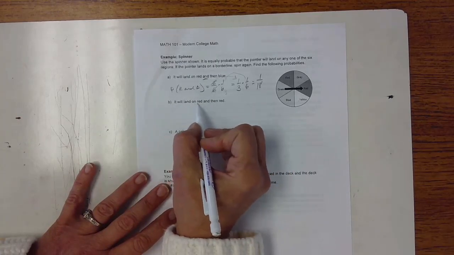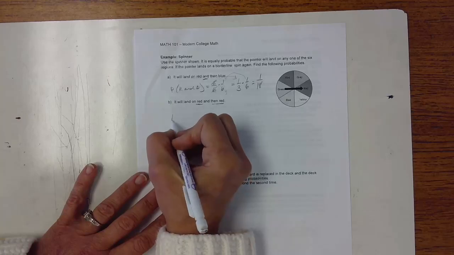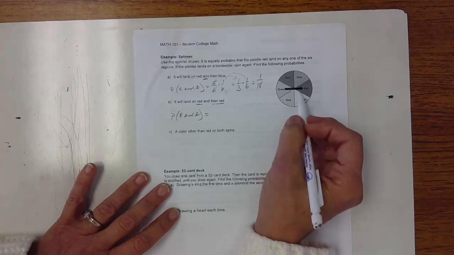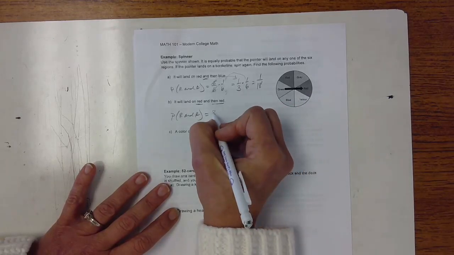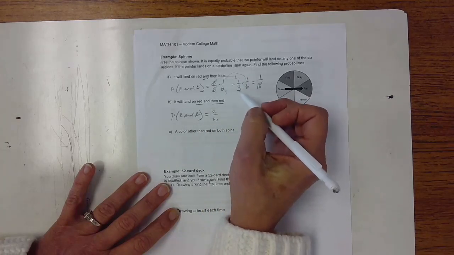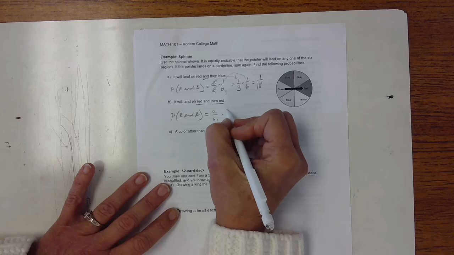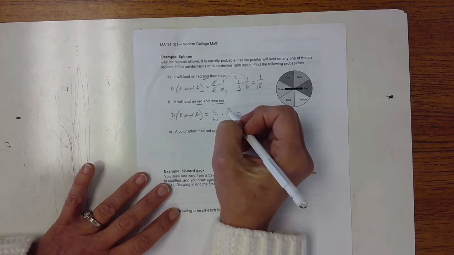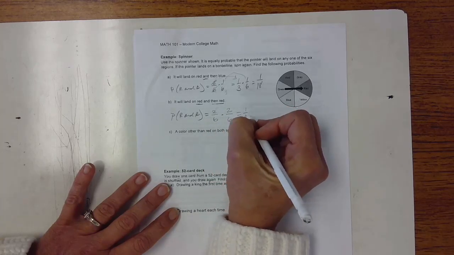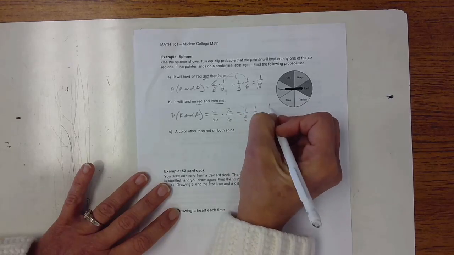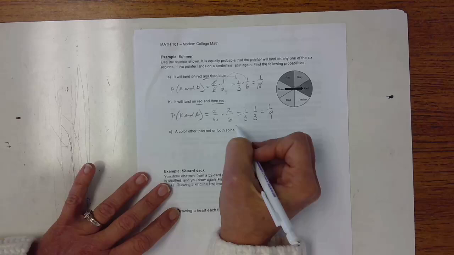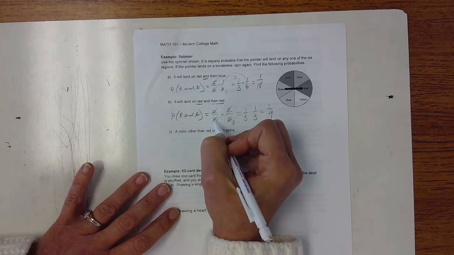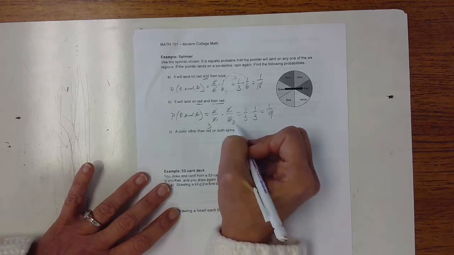The next one says it'll land on a red and then another red. So in this case, the probability will be red and red. We'll start off with the probability of red. Remember, that's going to be, again, 2/6, which we can also change to 1/3. The probability of getting another red would also be 2/6. I can simplify here before I multiply, or I can change each of my fractions and reduce them. So 2/6 is the same as 1/3 times 1/3, and that would end up being 1/9. I could also just cancel: 2 goes into 6 3 times, and the 2 over here goes into 6 3 times, and I would end up with the same answer, 1/9.